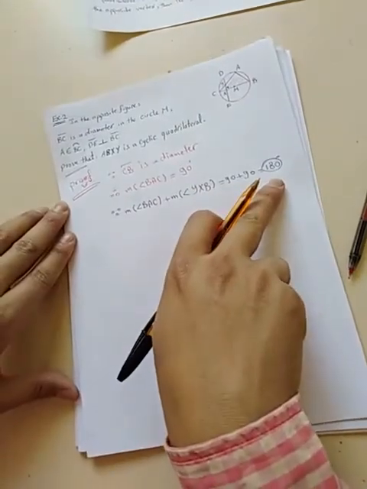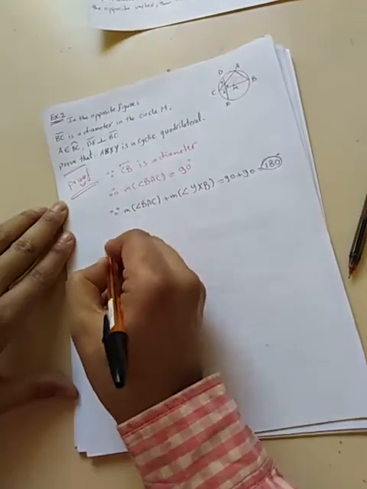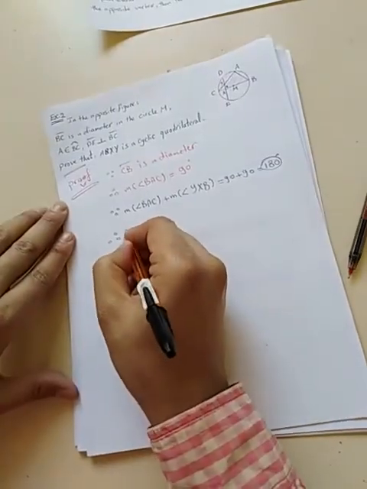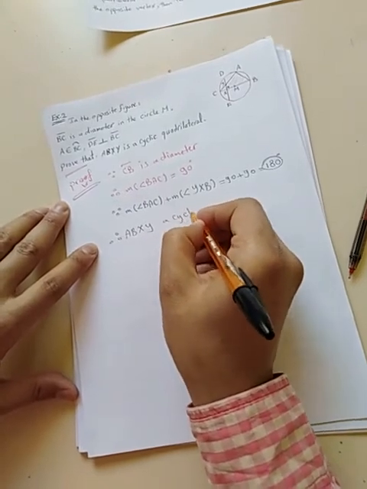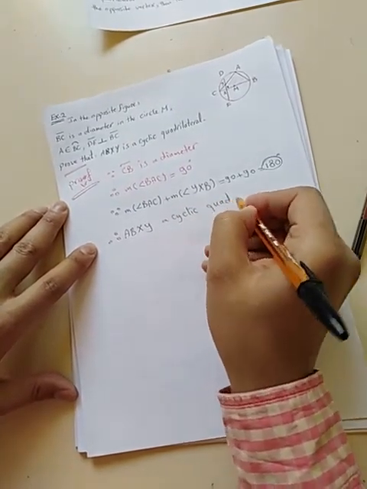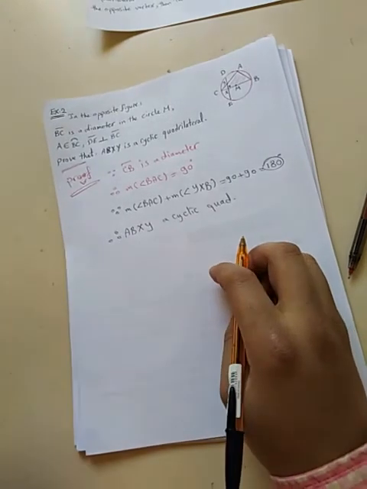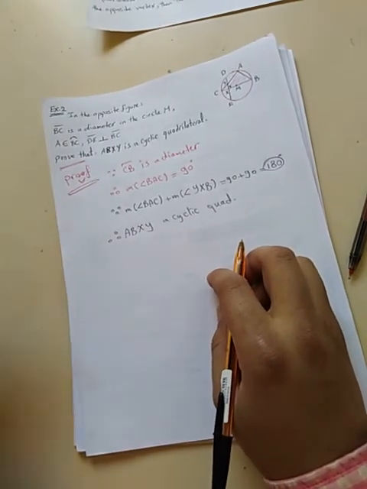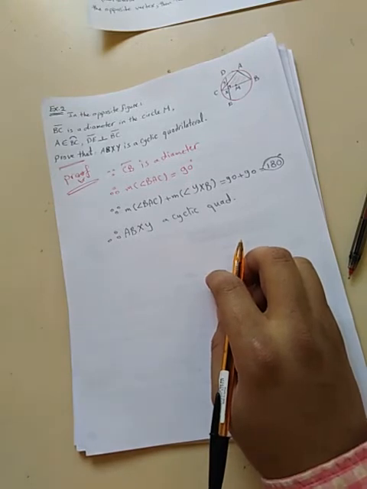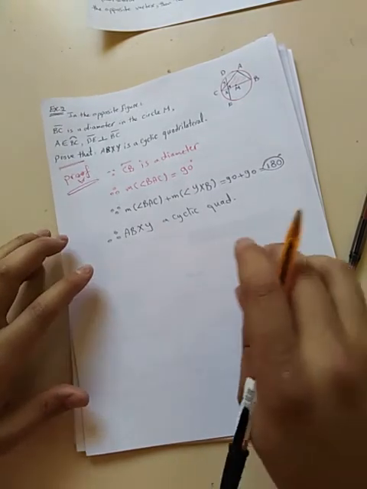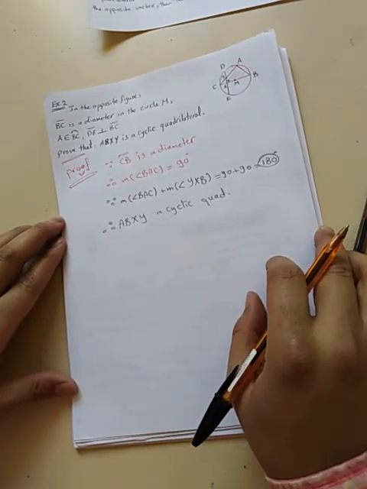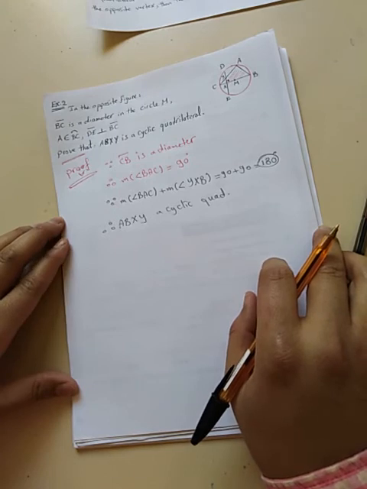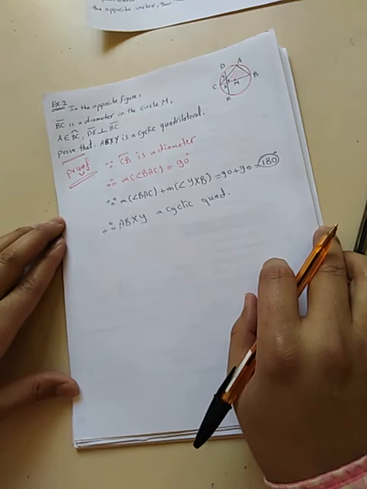And because measure angle BAC plus measure angle YXB, 90 plus 90, equals 180, they are opposite and supplementary. Therefore, the shape ABXY is a cyclic quadrilateral, and hence we have finished our lesson today.